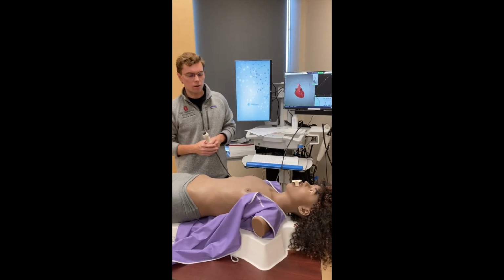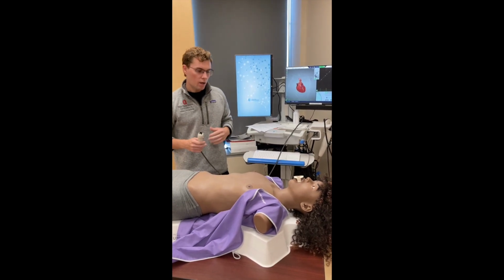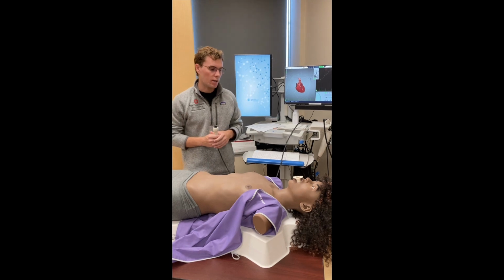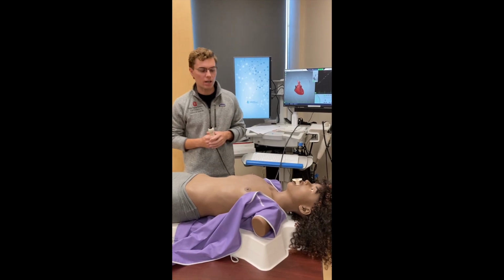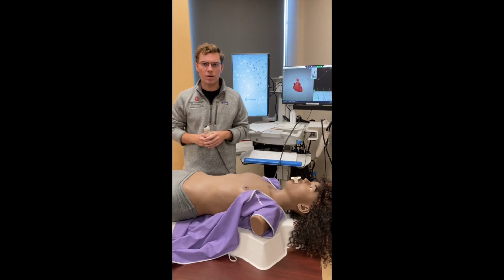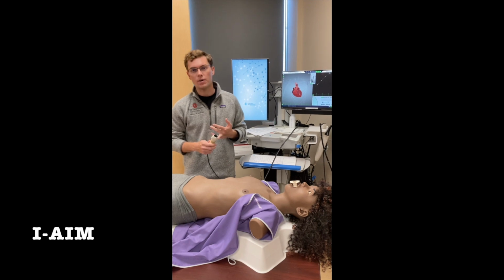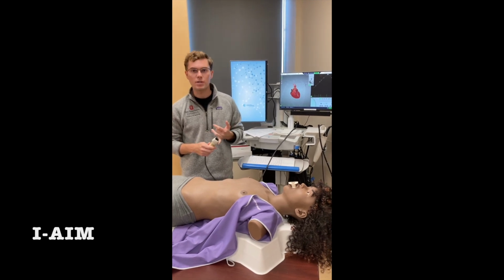For this station, like all others, the goal is to get the probe in the student's hand as quickly as possible. So we're going to be using Eve to assess cardiac physiology and then tamponade on imaging. As for any image, we use I-AIM: I is indication, A is acquisition, next I is interpretation, M is management.